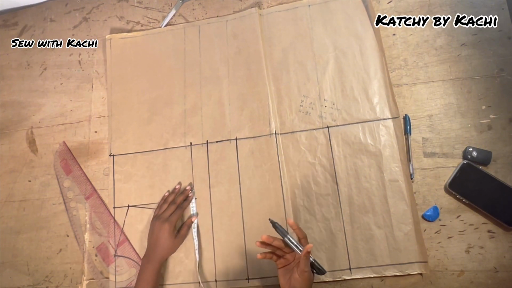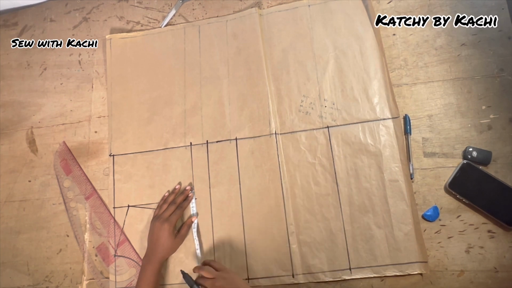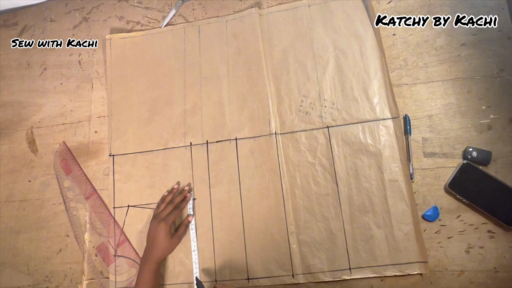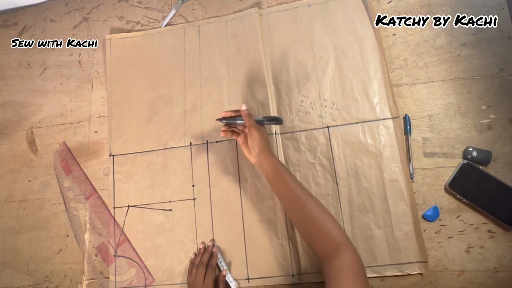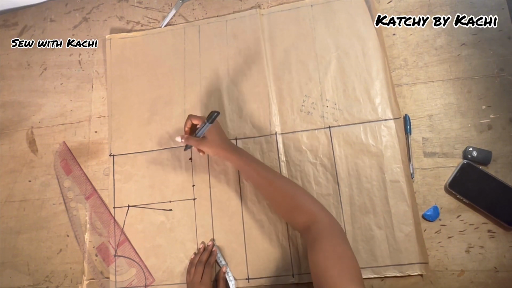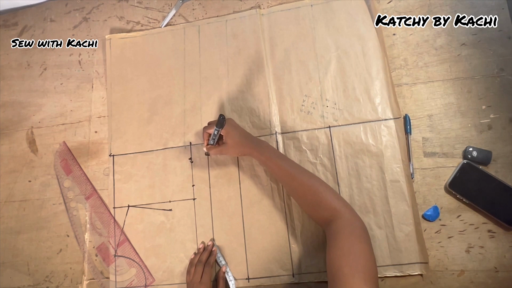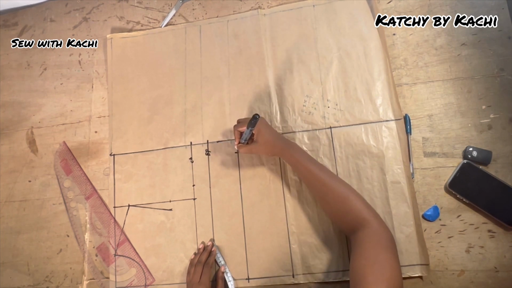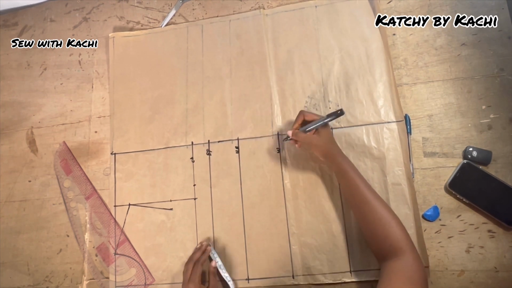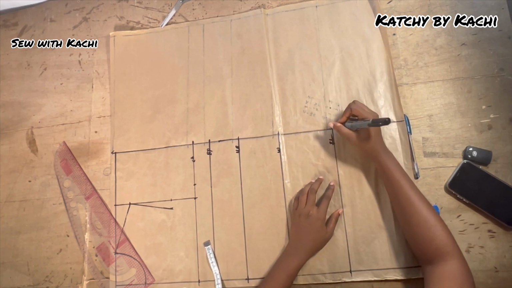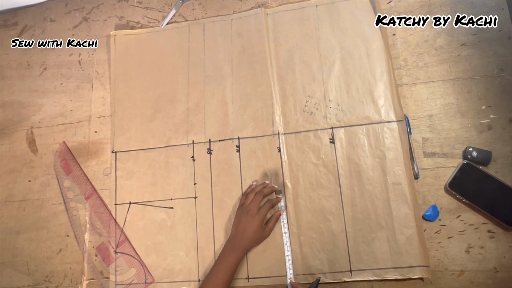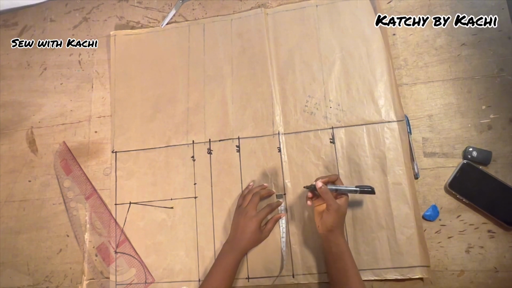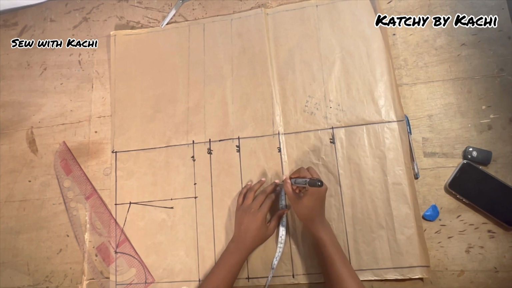My bust measurement, like I said initially, is 35. Your bust is divided by 4, waist divided by 4, hip divided by 4. So your bust 35 is going to give you 8.75 inches. So I'm going to add that. Remember, this is my chest line, this is my bust point, this is my underbust, this is my waistline, and this is my full length measurement. My waistline is 28 inches, with 1 inch for allowance.